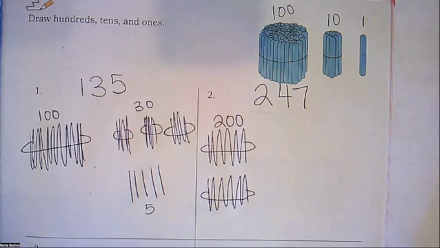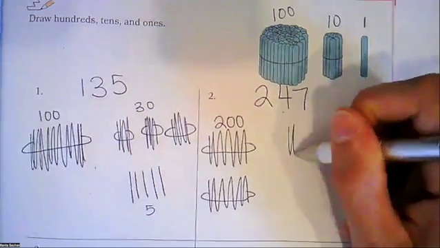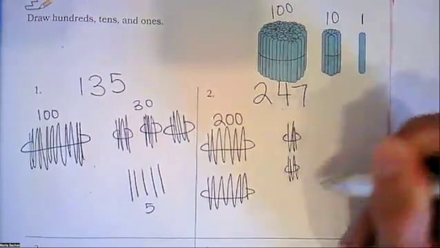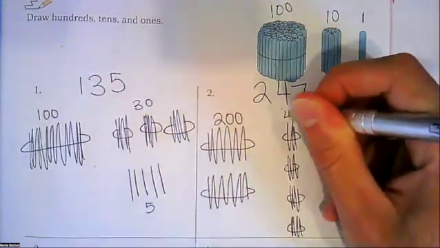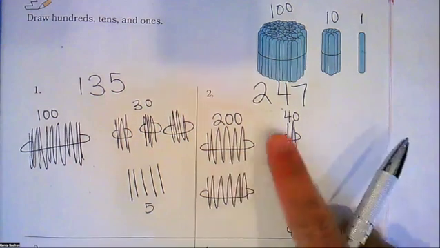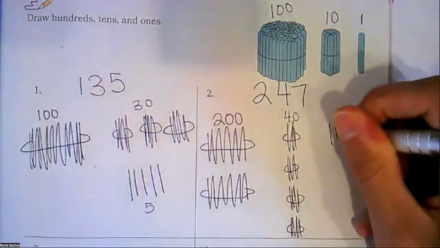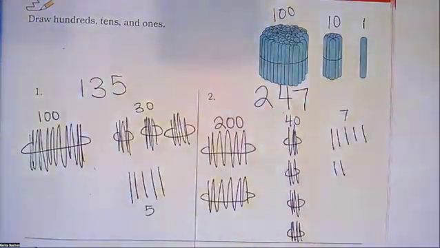Amariani? Yeah, I need 4 10s, right, to make 40. 1, 2, 3, 4. And how many single pop sticks do I need here? How many single pop sticks? Yabin? 240, and then I need 7 more. 1, 2, 3, 4, 5, 6, 7. 247.